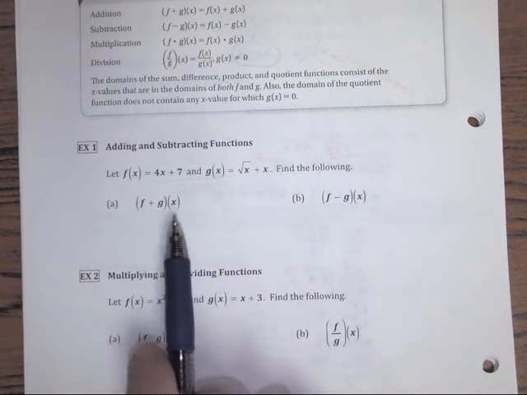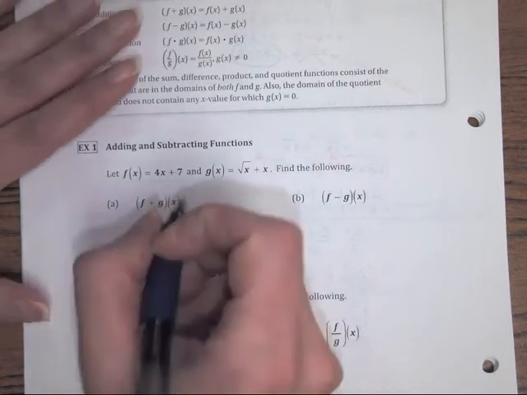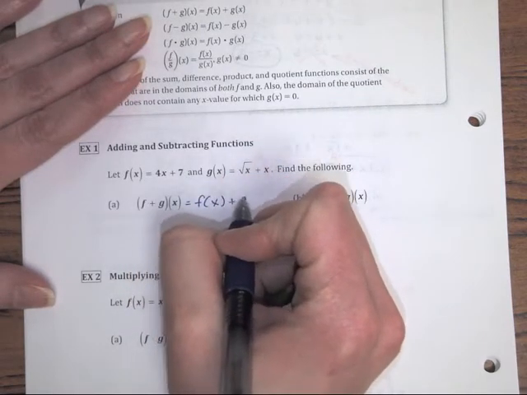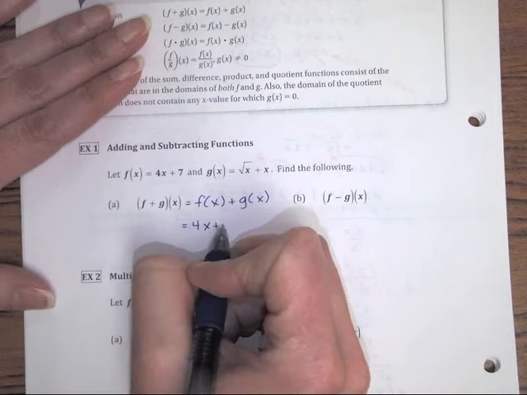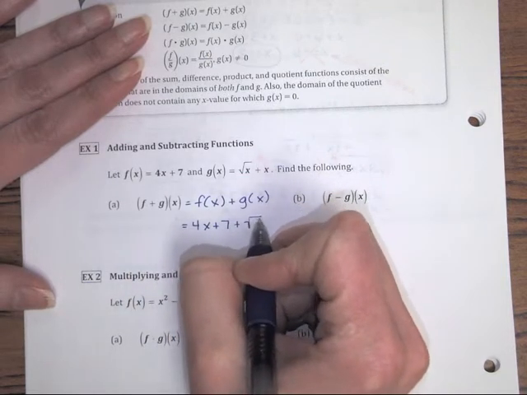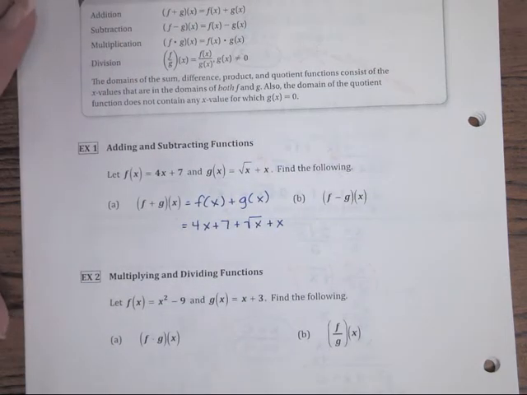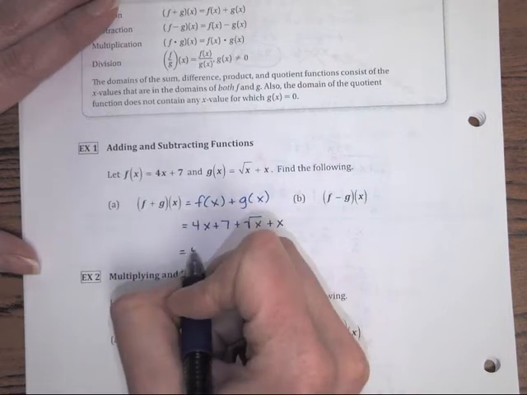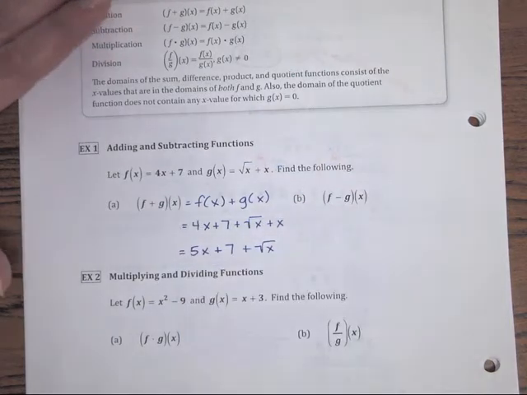And what we're going to do with them is add them, because we're asked to figure out what f plus g of x is. Keep in mind that this means take f of x and add it to g of x, which means take 4x plus 7 and add the square root of x plus x. All you're doing is adding the two functions together. Once you do this, you do need to simplify like terms. And so this will equal, I can take 4x and add an x to it. So I've got 5x plus 7 plus the square root of x.